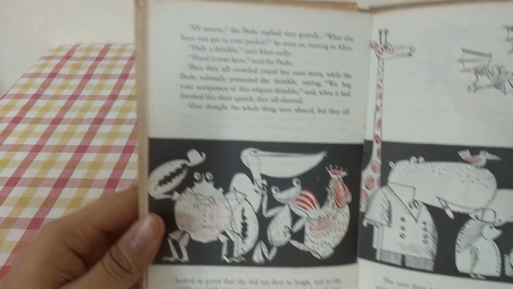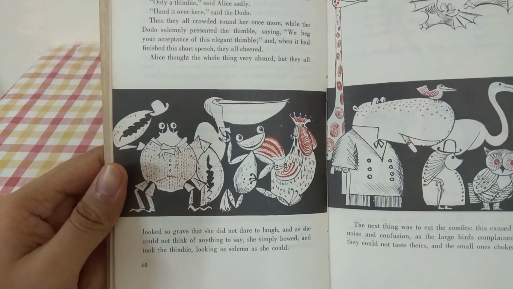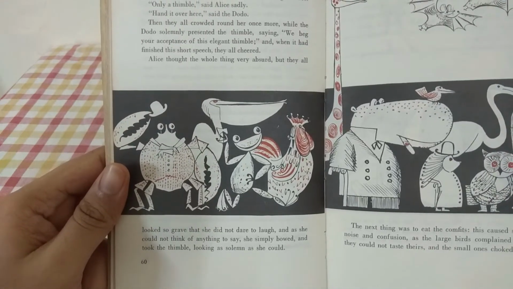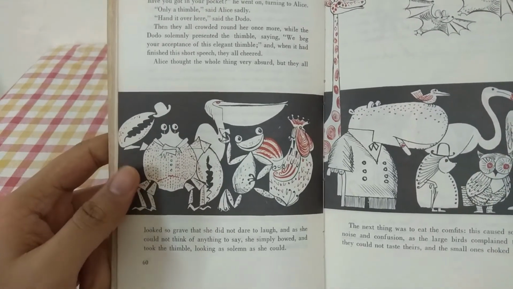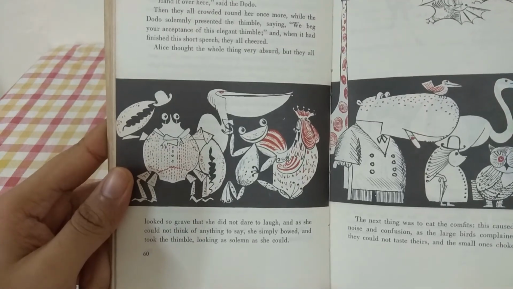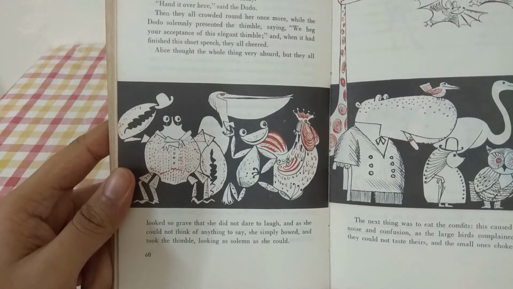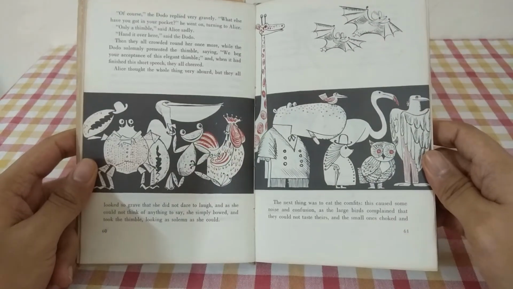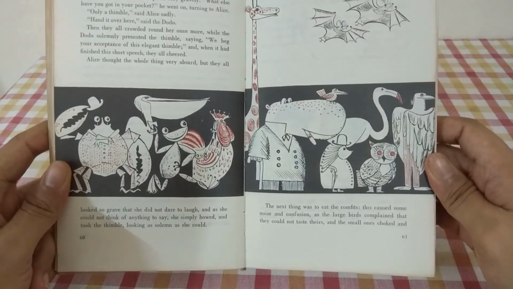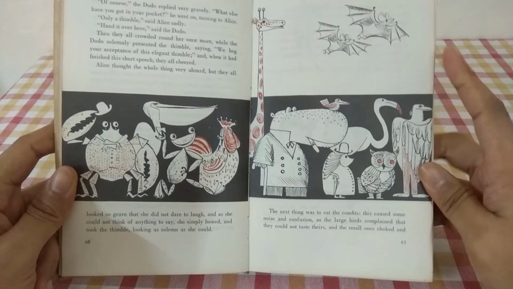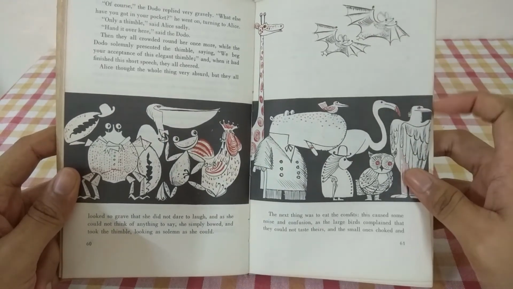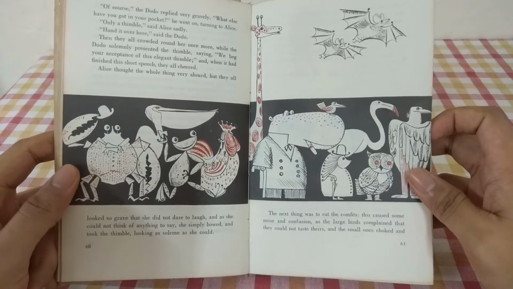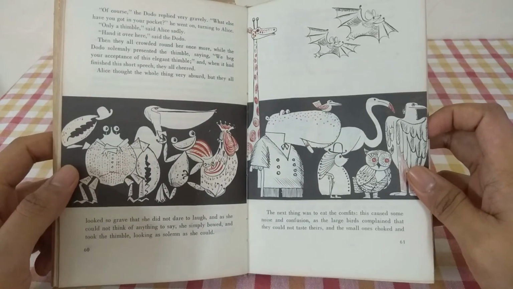Alice thought the whole thing very absurd, but they all looked so very grave that she did not dare to laugh, and as she could not think of anything to say, she simply bowed and took the thimble, looking as solemn as she could. The next thing was to eat the comfits. This caused some noise and confusion, as the large birds complained that they could not taste theirs, and the small ones choked.